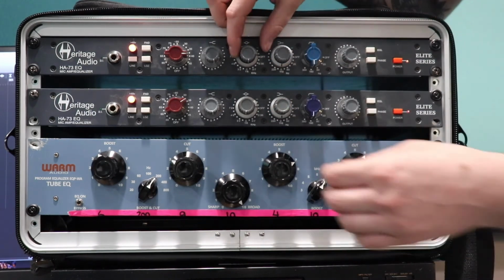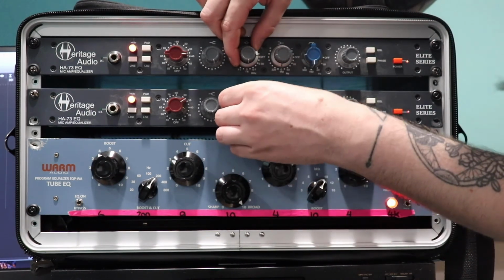Alright, so I feel like I've got that bottom end dialed in. Let's see what we can do with the mid-range on this guitar.